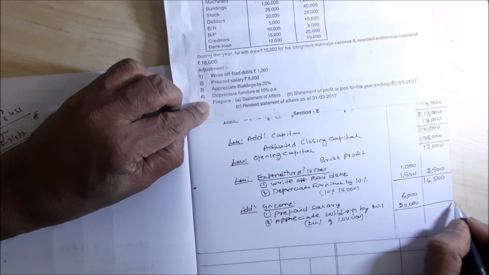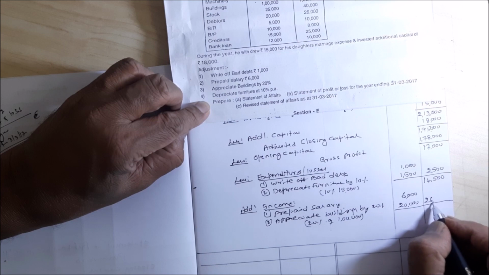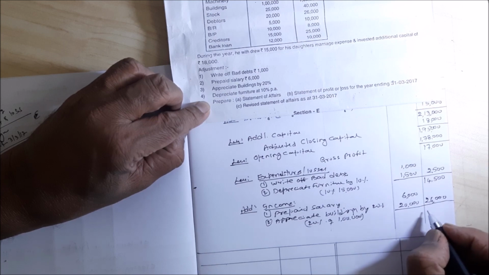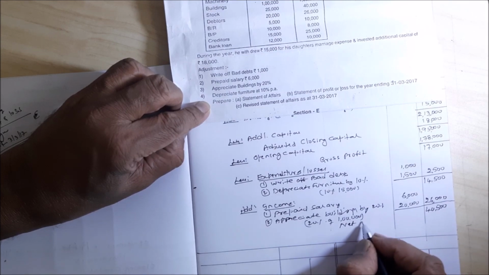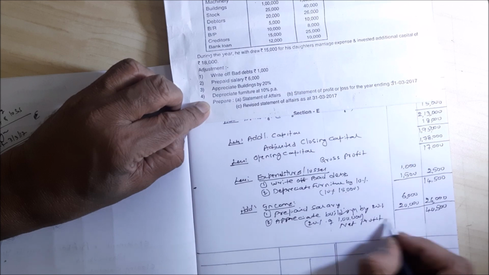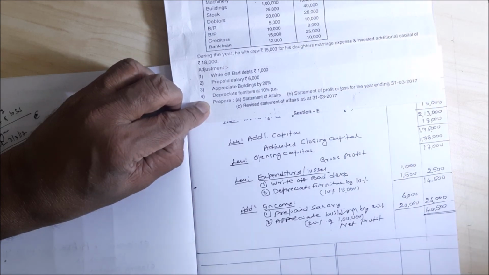If you add, you will get 26,000 plus 14,500. It is 40,500, which is net profit.